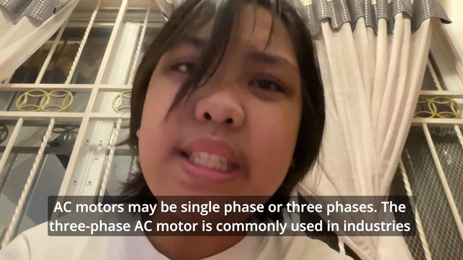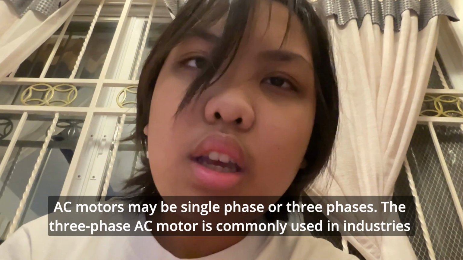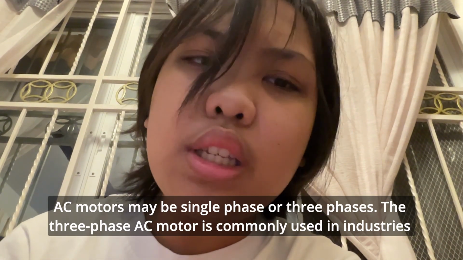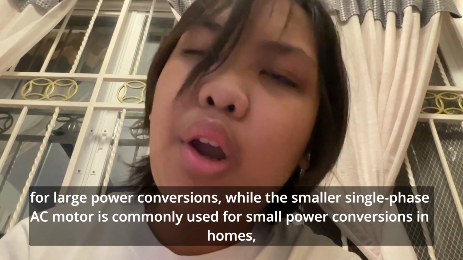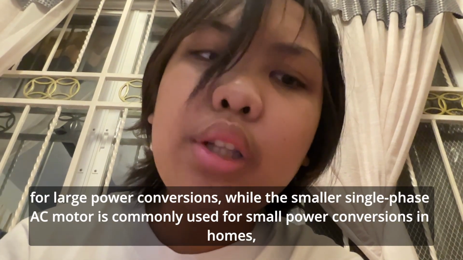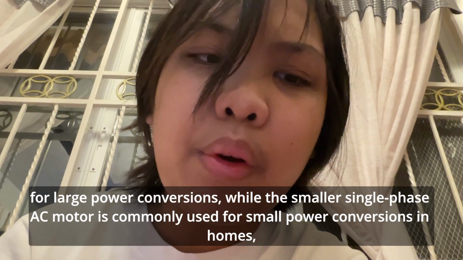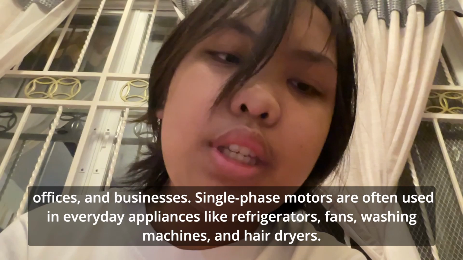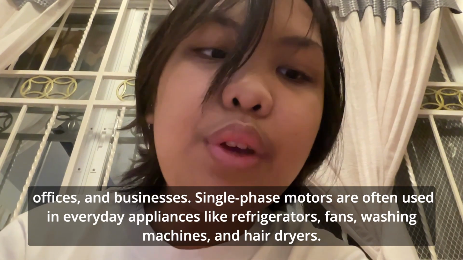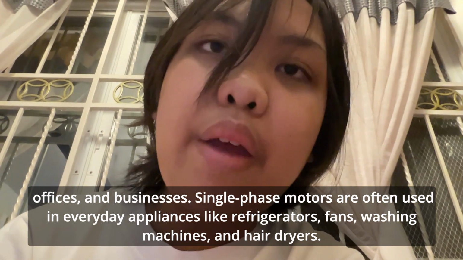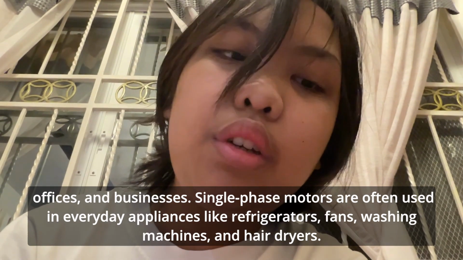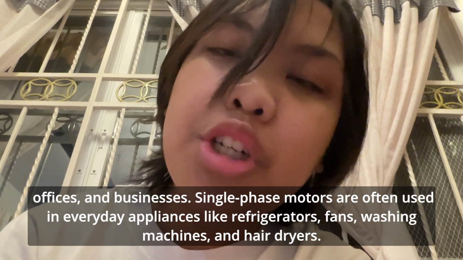AC motors may be single phase or three phase. The three phase AC motor is commonly used in industries for large power conversions, while the smaller single phase AC motor is commonly used for small power conversions in homes, offices, and businesses. Single phase motors are often used in everyday appliances like refrigerators, fans, washing machines, and hair dryers. I see. So there must be different types, I'm assuming.